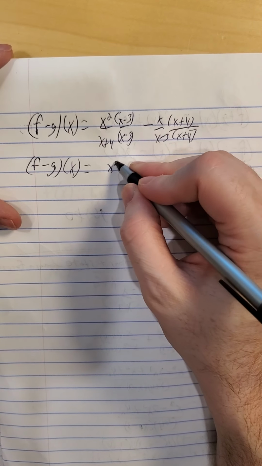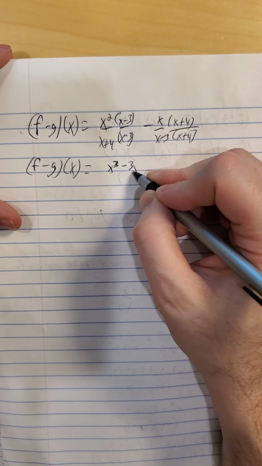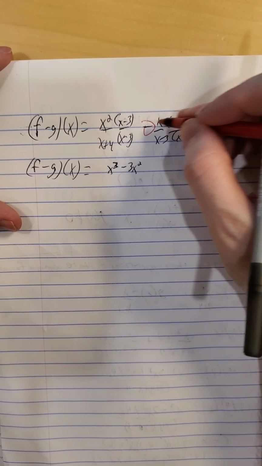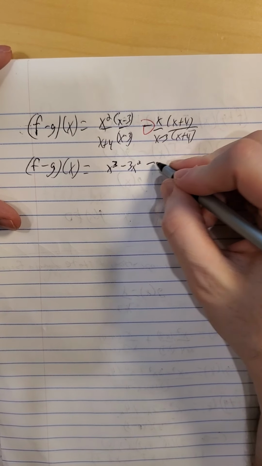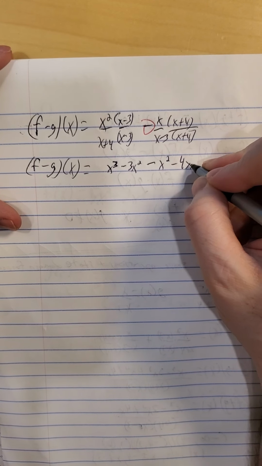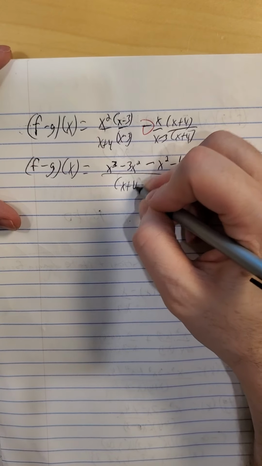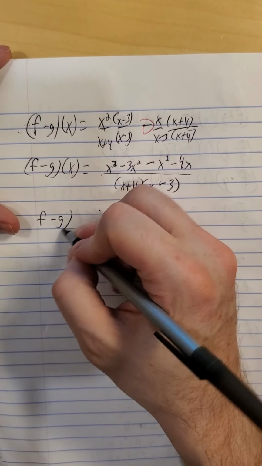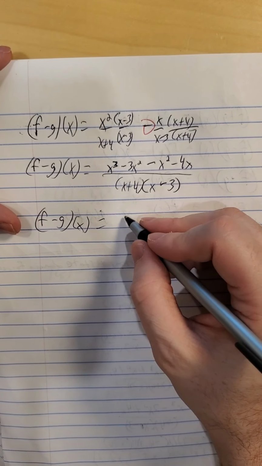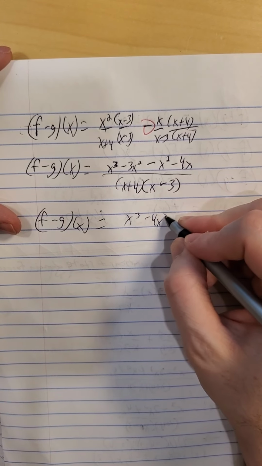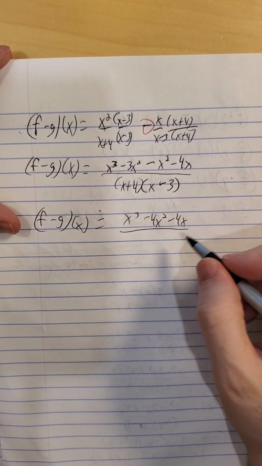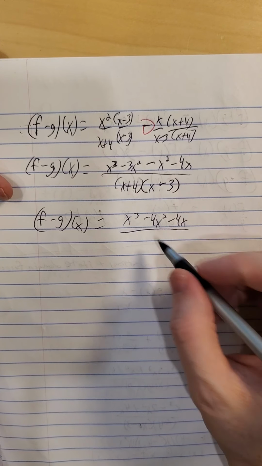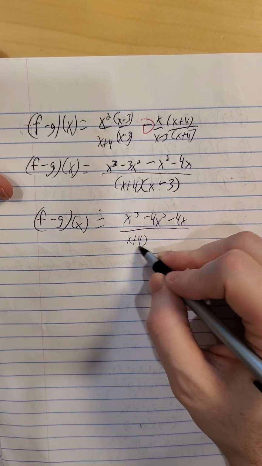So we have x cubed minus 3x squared. Careful here, you're distributing not just x, but minus x. So minus x squared minus 4x all over that same LCD from last time. So f minus g of x, x cubed minus 4x squared minus 4x. Again, I can do a little bit of factoring, but I wouldn't get either of these guys, so it won't reduce.